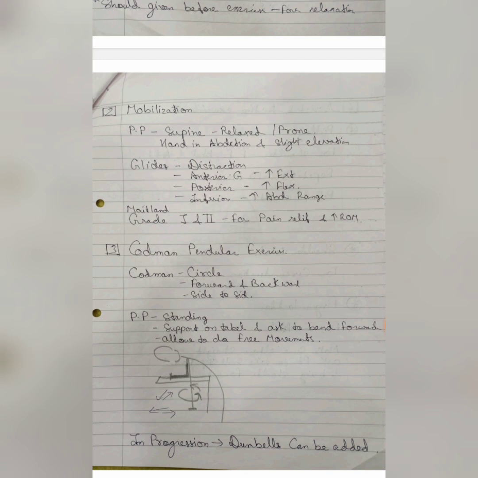So distraction could be given, anterior glide would be given to increase the extension, posterior glide to increase the flexion, inferior glide to increase the abduction range. Why is it opposite here? Because of the concave-convex rule.